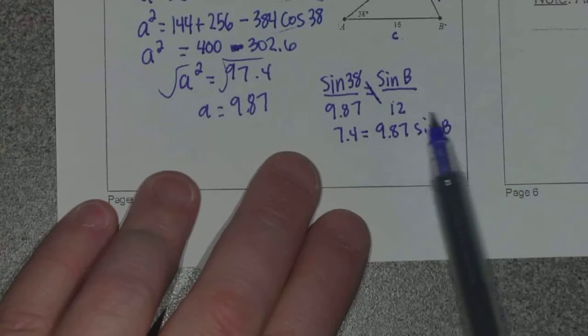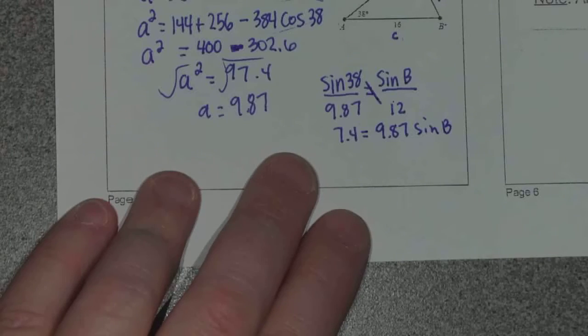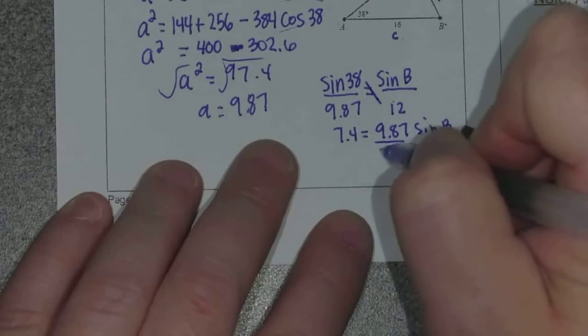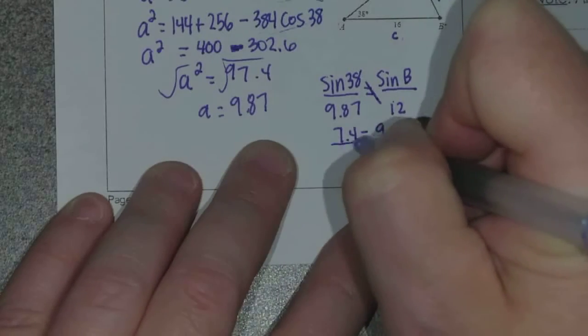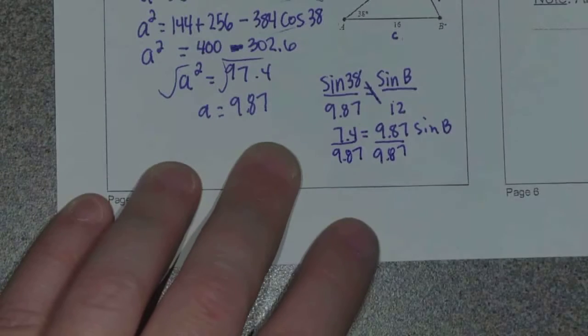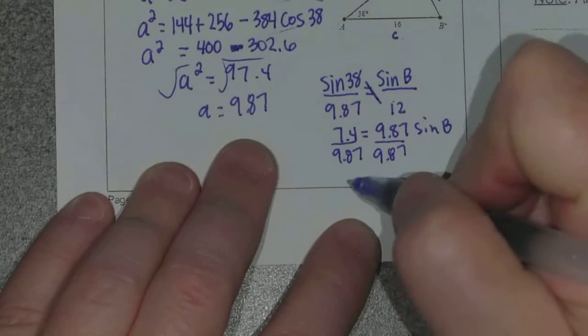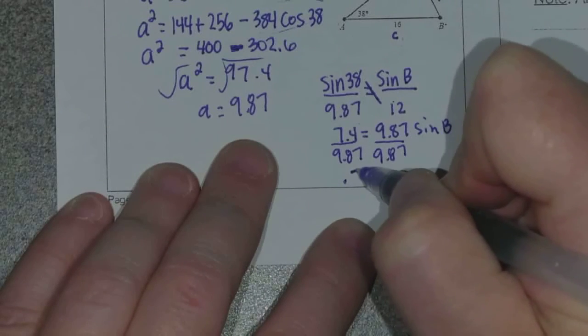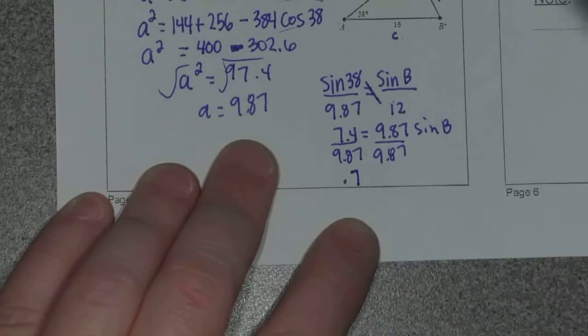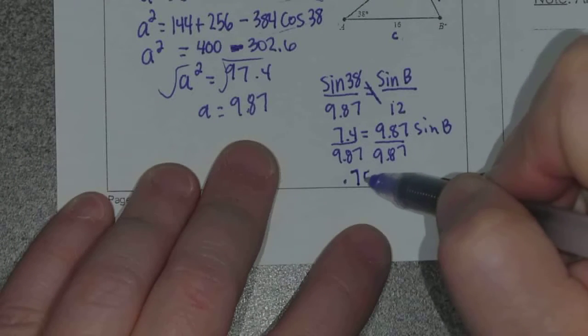So how am I going to get that sine by itself so I can find the angle? Yep, divide by 9.87. And I get 0.75 if I round that, right?